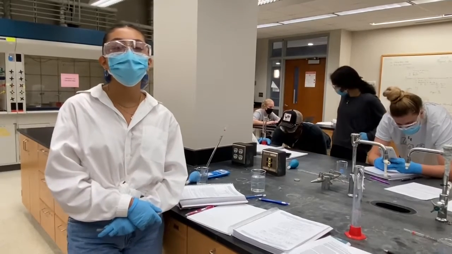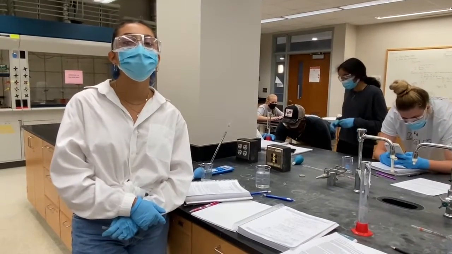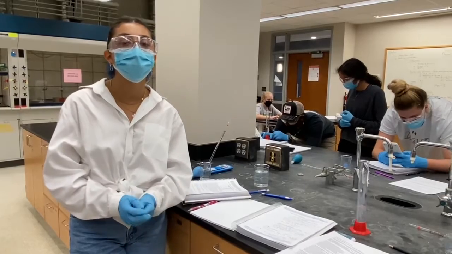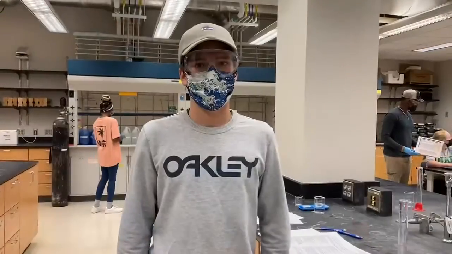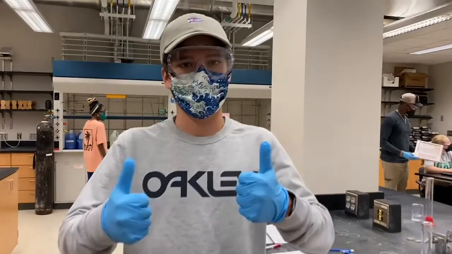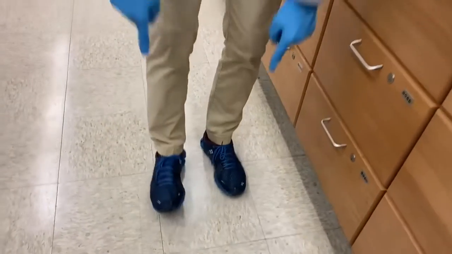In this experiment, we are going to be determining the relationship between the concentration of sugar in a solution to the solution's density. He is in the appropriate lab attire. He is wearing his goggles, long sleeves, long pants, and closed-toed shoes.